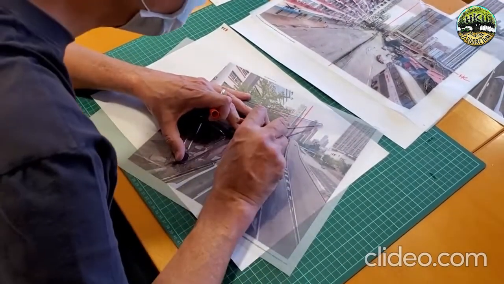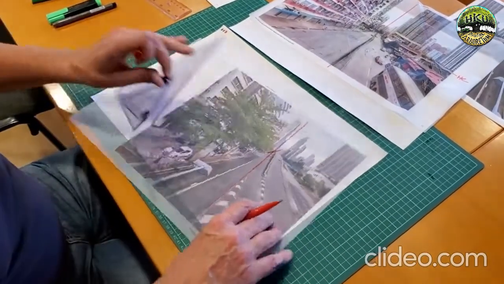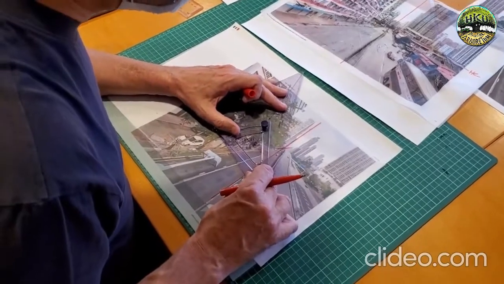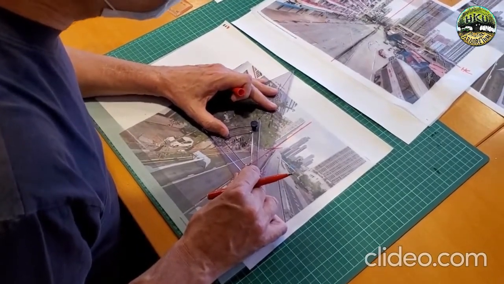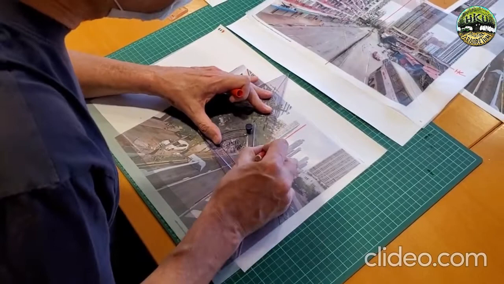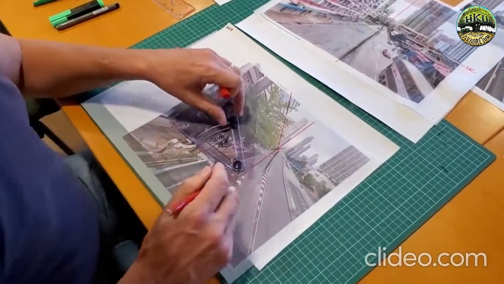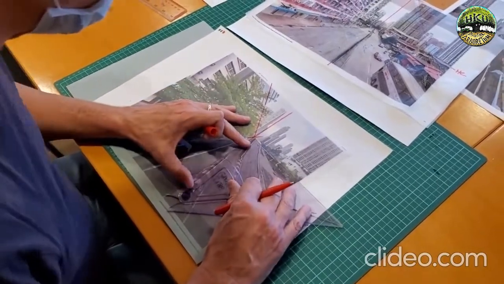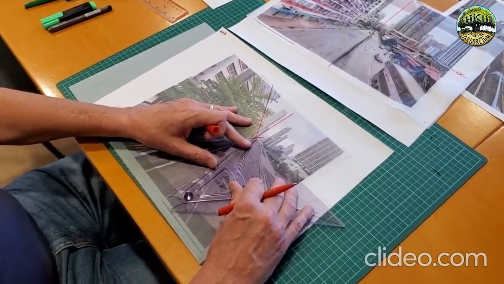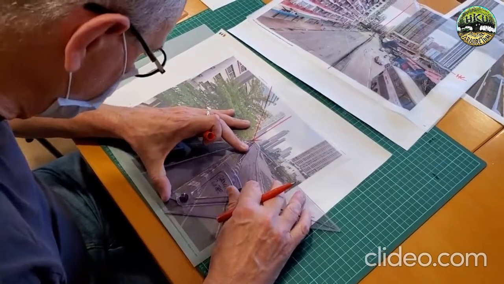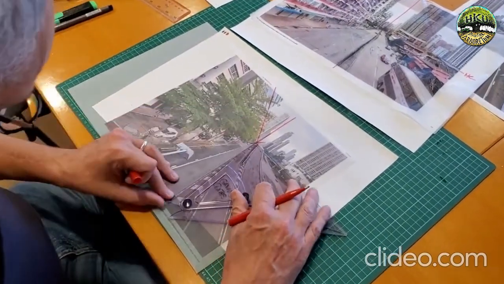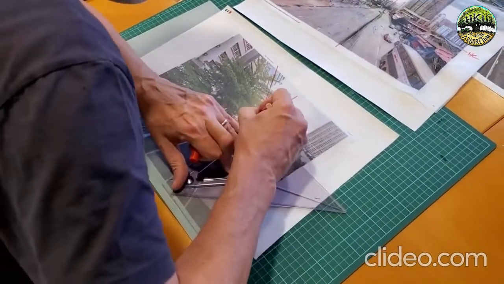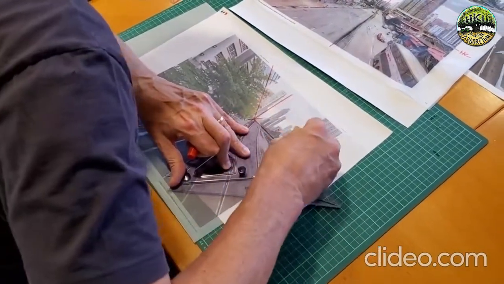Vanishing point is here. Double check with the lines of the buildings that are parallel to the road. Okay, and then again set up my horizon line at right angles to vertical. It's so difficult to see. My glasses keep steaming up because of this mask.